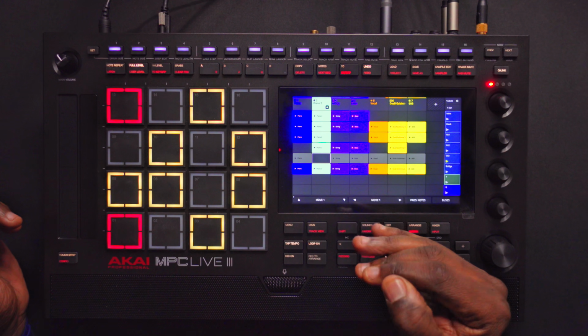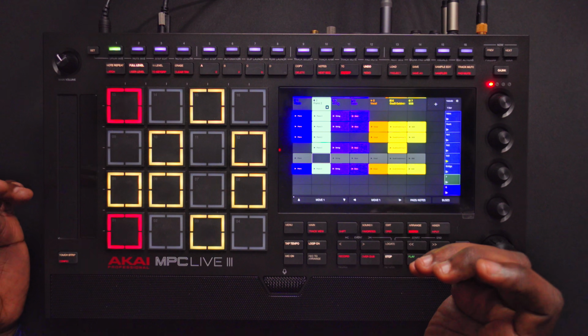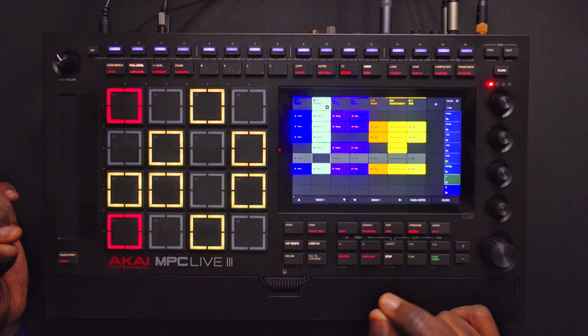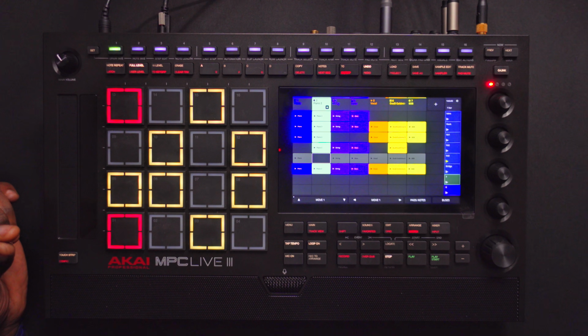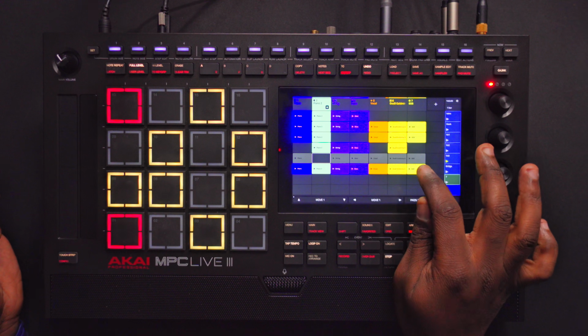Now let's work on the bridge. The bridge, I want most of the sounds out, right? I want probably only the drums, the kick, and the 808, and the vocal, and maybe one of the piano or the string.